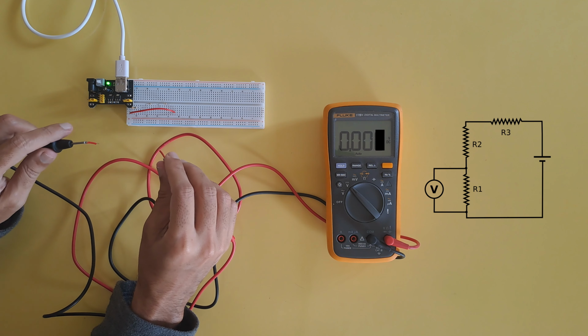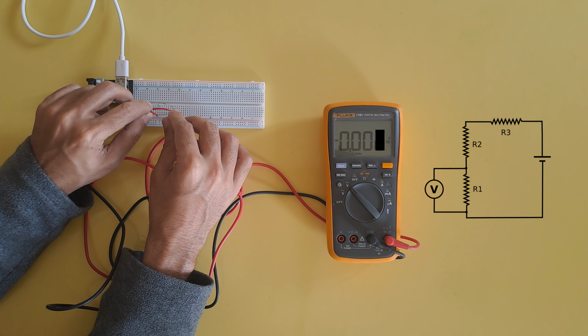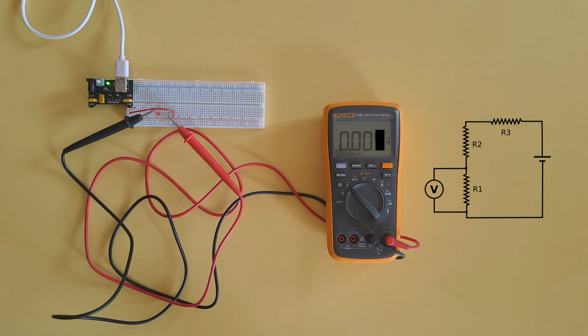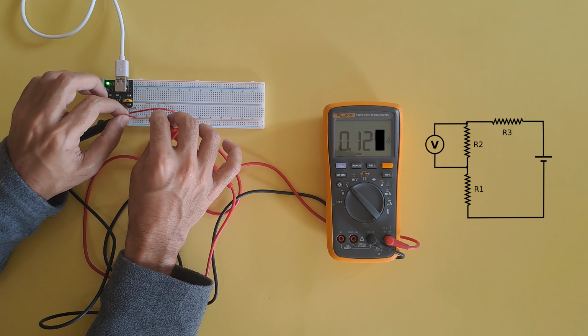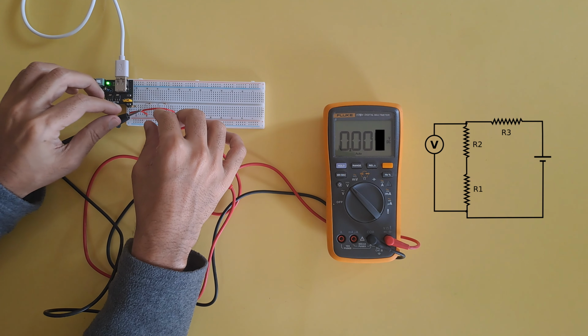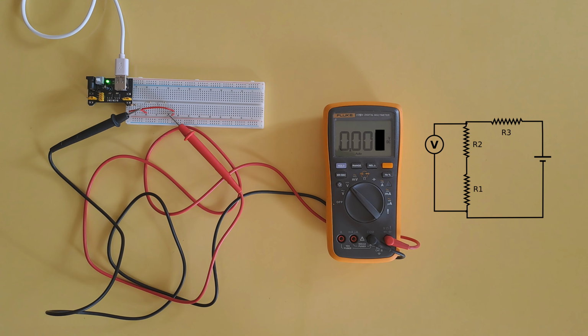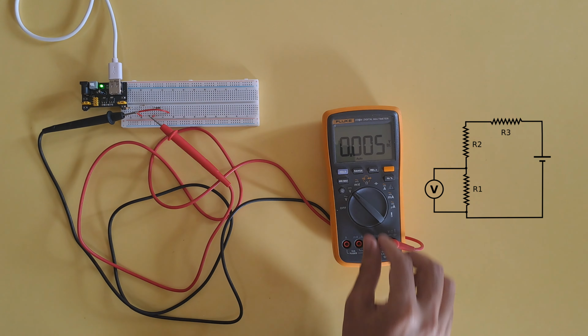For the sake of this experiment, we are going to ignore the third decimal place of the multimeter. I am getting 0 volts across the first resistor. Also getting 0 volts across the second resistor. Now let's check the combined voltage across both resistors. Ideally it should be 0, but no, it shows non-zero value.